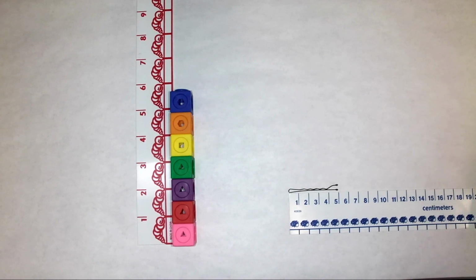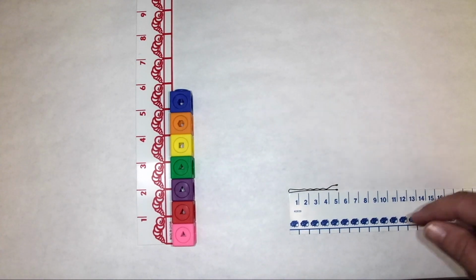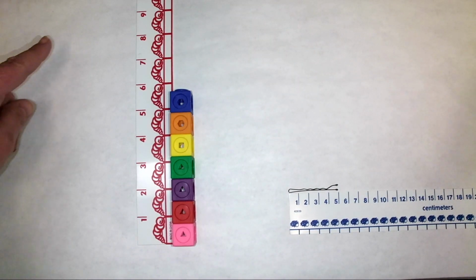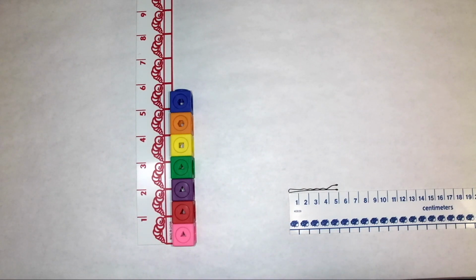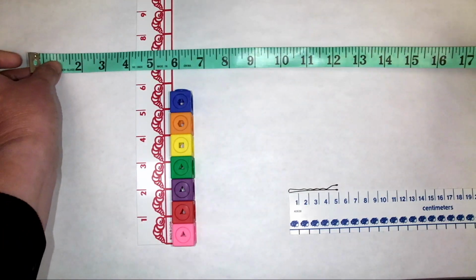Now I could do one more here. I'm interested in the length of my workspace as you see it. So I want to figure out the length across. Then I want to do that in inches. And what might be a good tool to do that? Well, I could use a measuring tape. So I'm going to get my measuring tape out here, and I'm going to bring it into my workspace as you see.